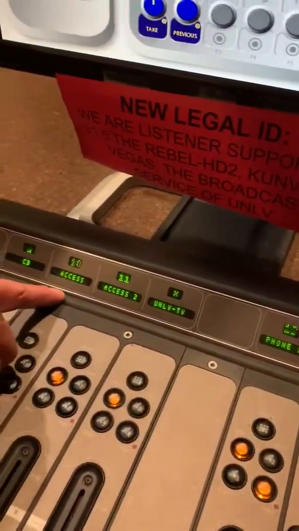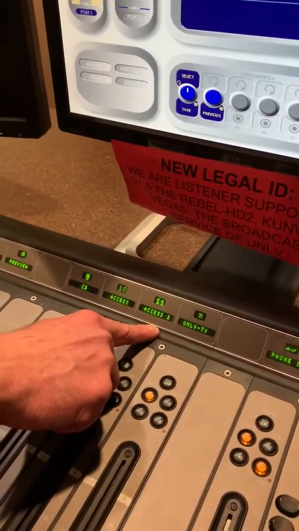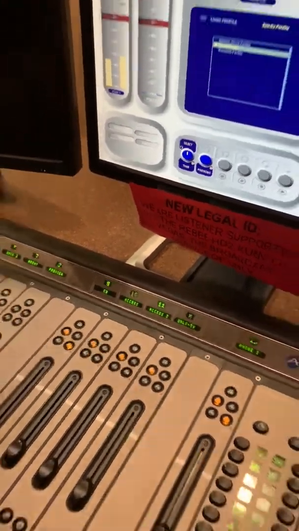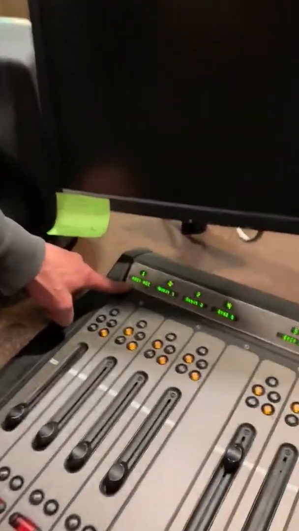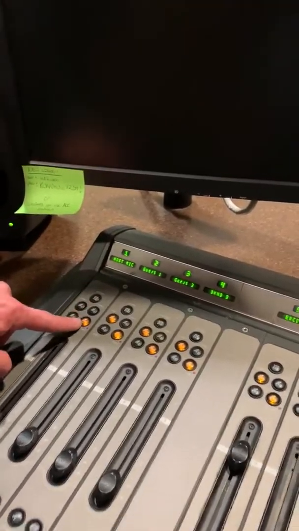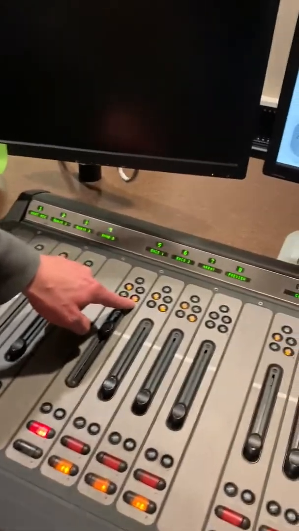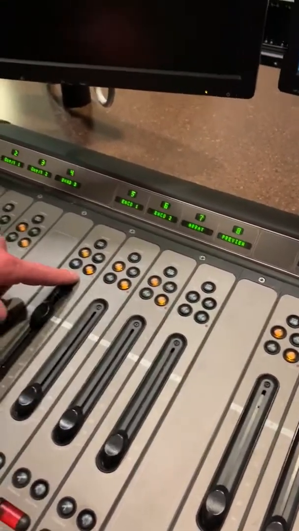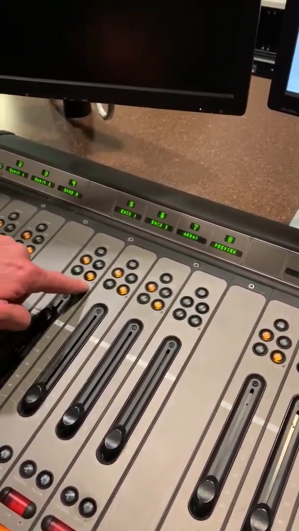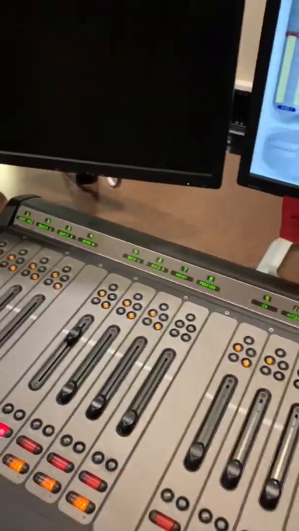What we want to see is that Access and Access 2, which is channel 10 and 11 respectively, are highlighted. We also want to make sure that your host mic over here, host mic number 1, is in program 4. Finally, you want to make sure that Enco 1, Enco 2, and the array channel are all in program 4. So that's channel 5, channel 6, channel 7. That program 4 is selected in each of those. Once you've done that, the board is good to go.